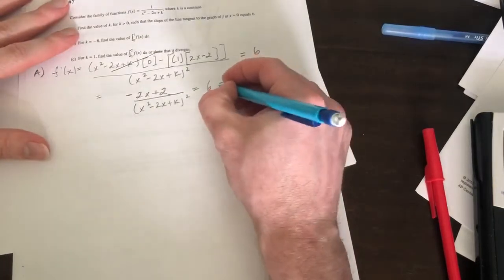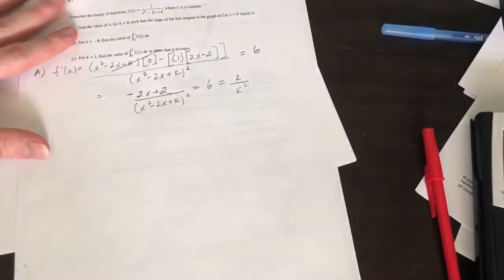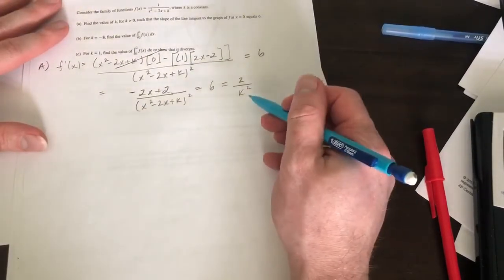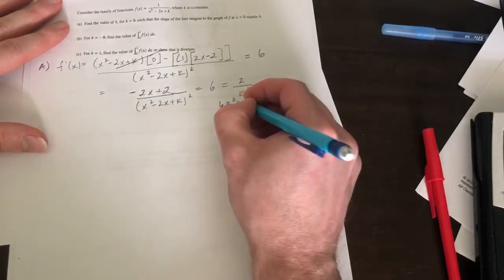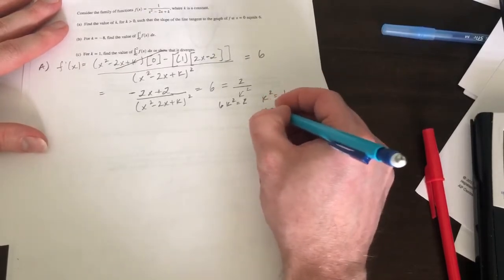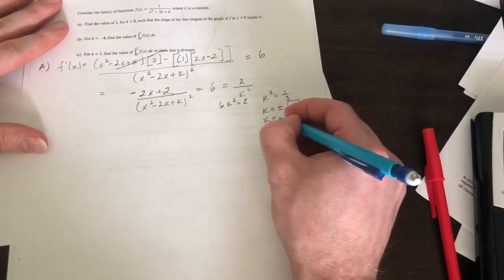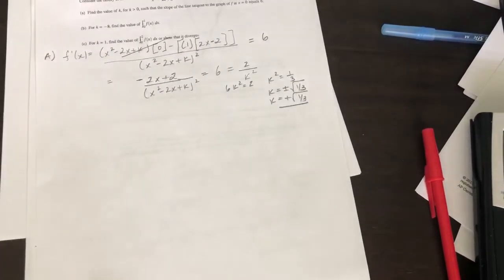Okay, so we get 2 over k squared, because that goes to 0, that goes to 0. So we get 6k squared is equal to 2, k squared is equal to 1/3, k is plus or minus square root of 1/3, and it has to be positive, so we're going to use that. So that's our value of k that satisfies that.